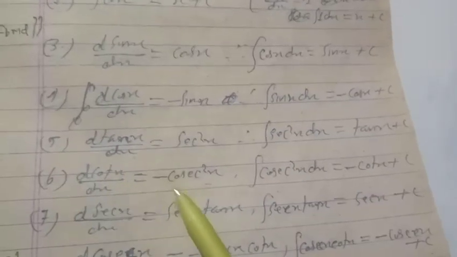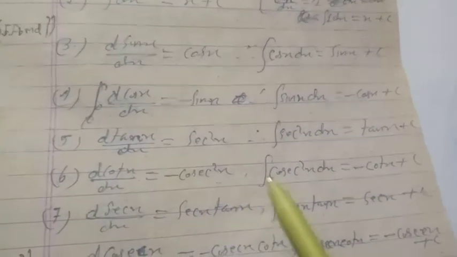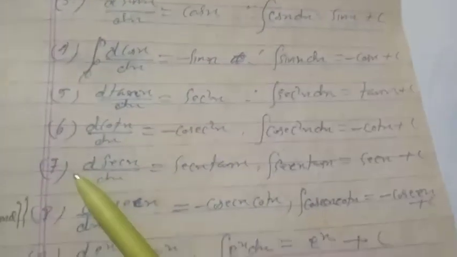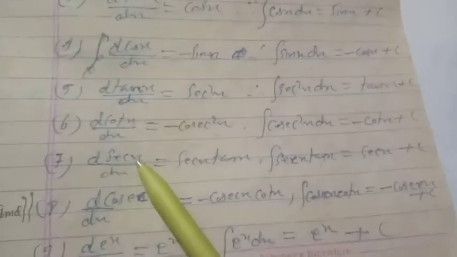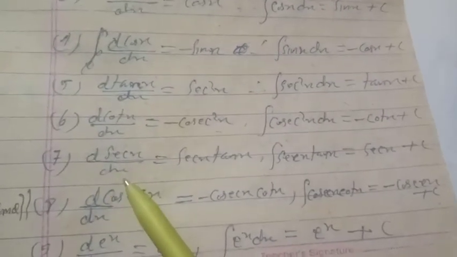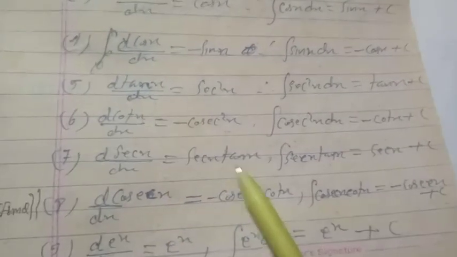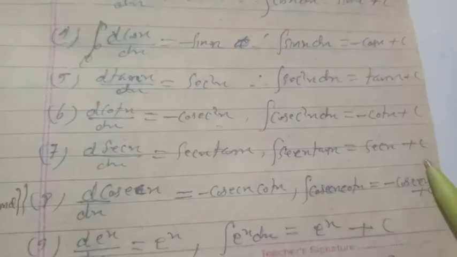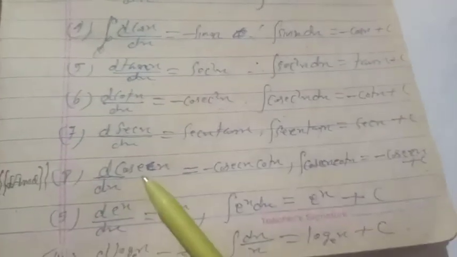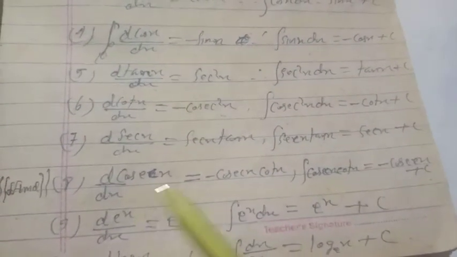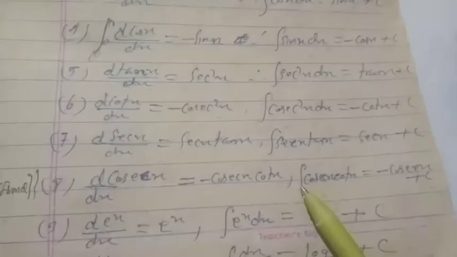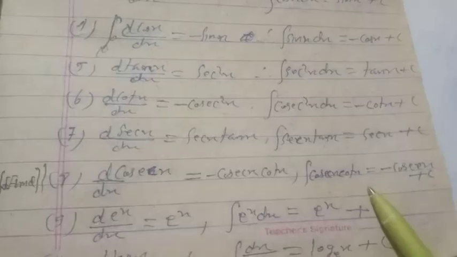Sixth, d cot x by dx equals minus cosec square x. So integration of cosec square x dx equals minus cot x plus c. Seventh, d sec x by dx equals sec x into tan x. So integration of sec x into tan x will be equal to sec x plus c. Eighth, d cosec x by dx equals minus cosec x into cot x. So integration of cosec x into cot x will be equal to minus cosec x plus c.